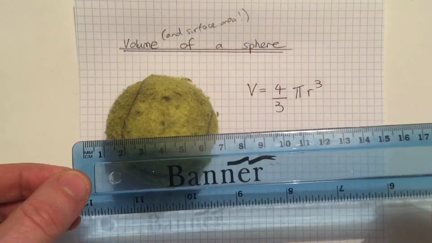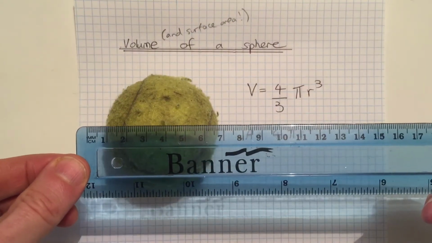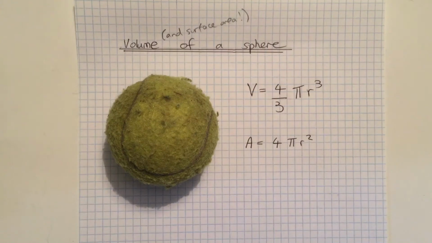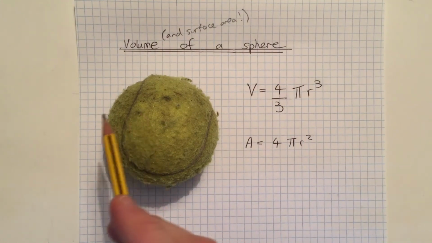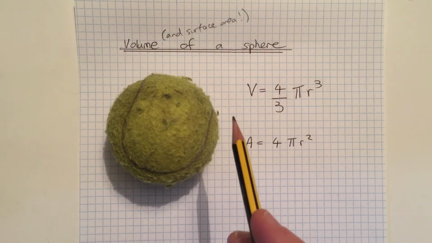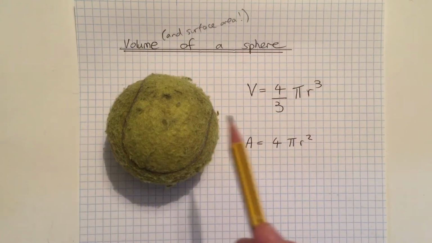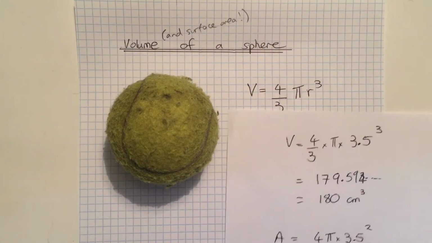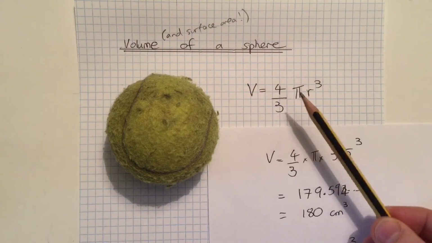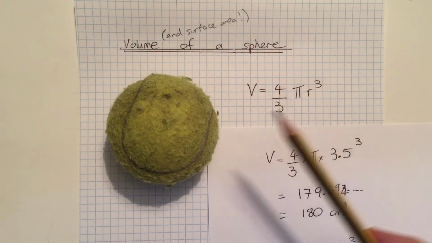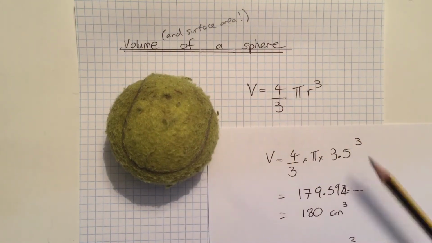So for this tennis ball, the diameter is about 7 centimetres. So if it's 7 centimetres all the way across, then its radius from the centre of the sphere to the outside will be half of 7, which would be 3.5. So to work out the volume, I would use the volume formula, 4/3 times pi times the radius, which is 3.5, cubed.